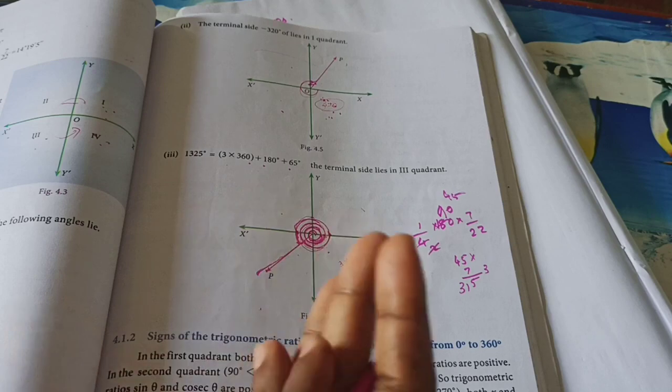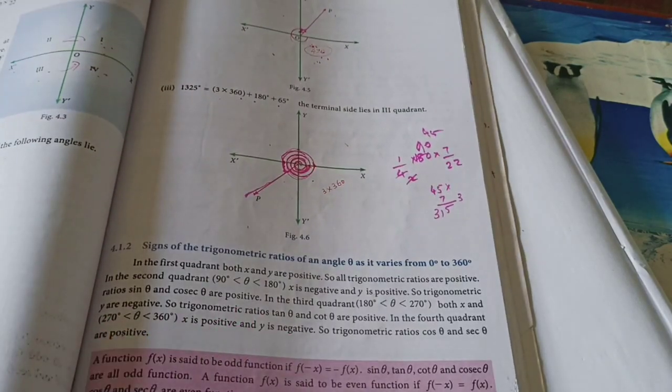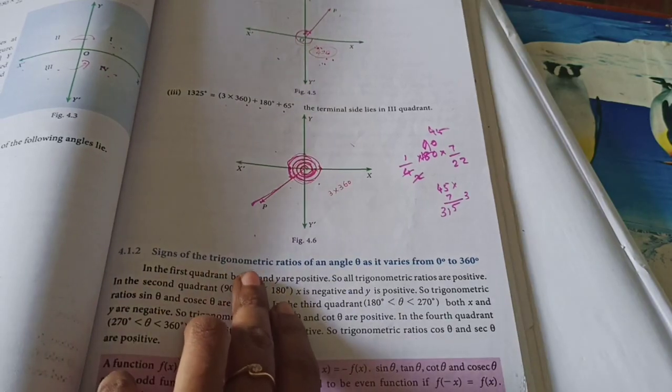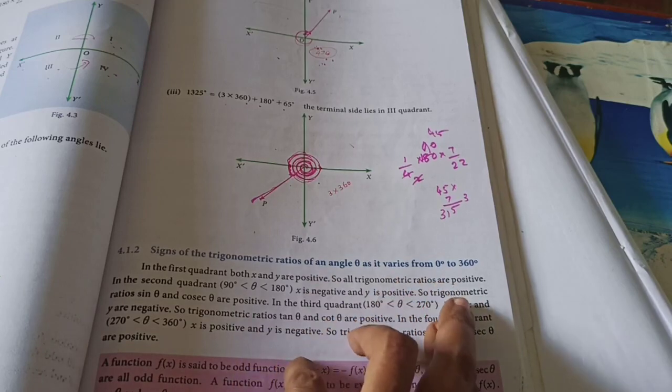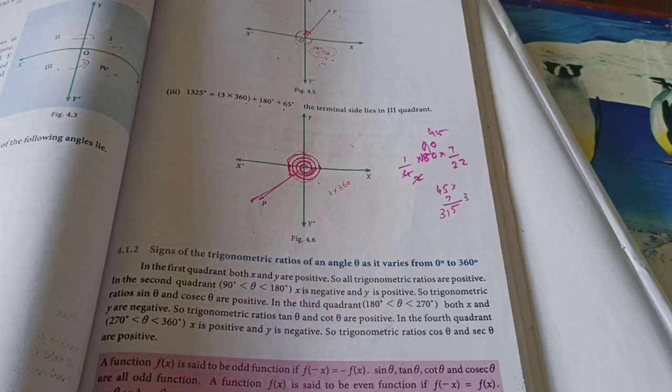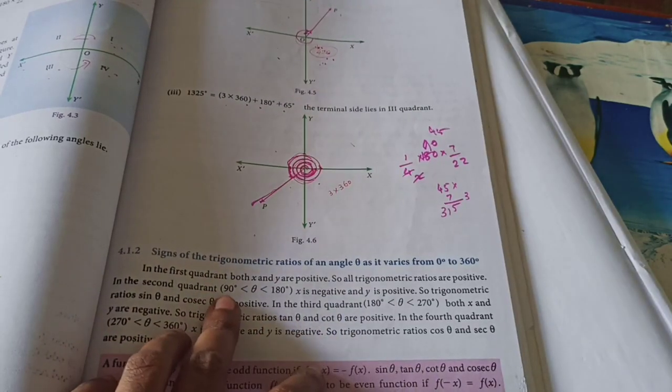Okay, next, a lot of things you are going to learn. So, signs of the trigonometric ratios of an angle theta as it varies from 0 to 360. How will it vary? Okay, we are going to learn that. That is this only, first I said there.